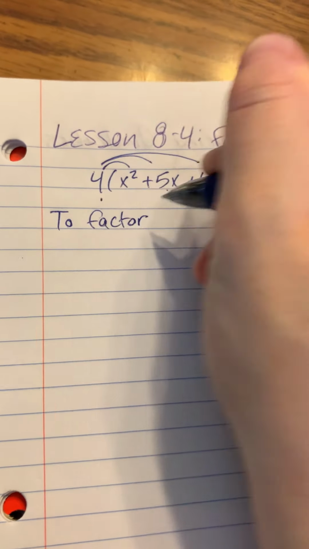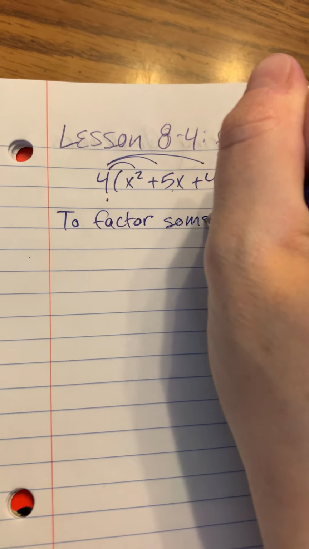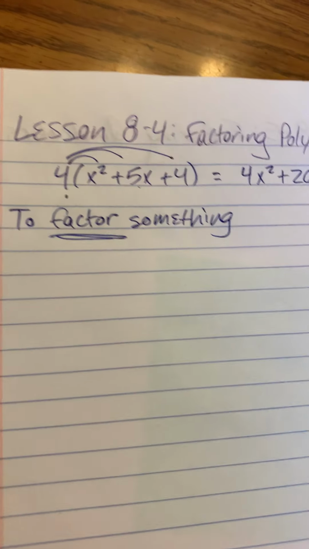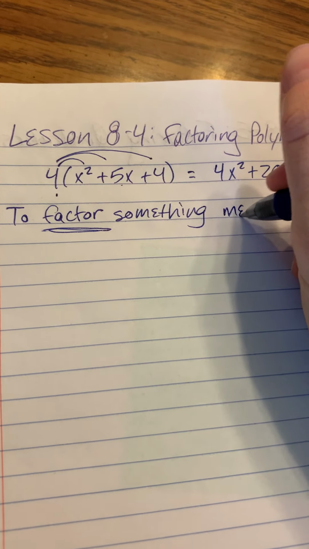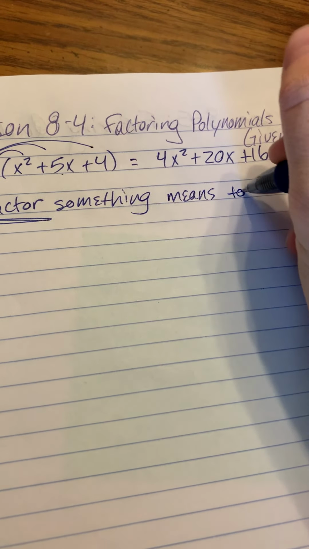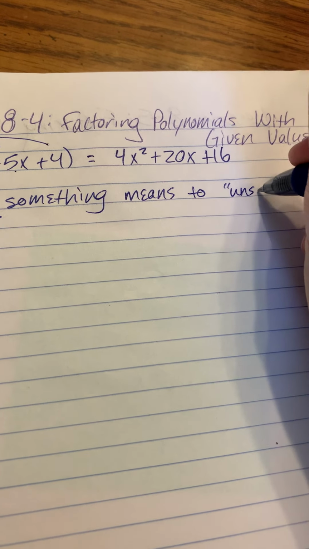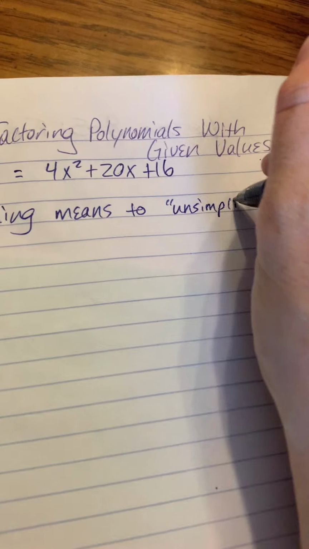When you factor something, to factor something means to, I'm not sure if this is even a word, which is why I'm putting it in quotation marks, "unsimplify" something.